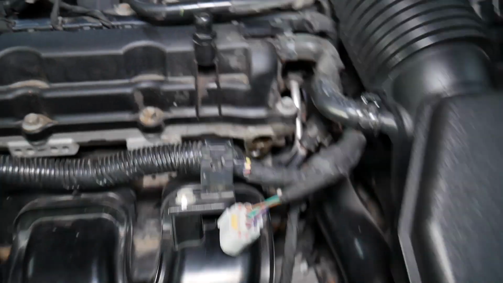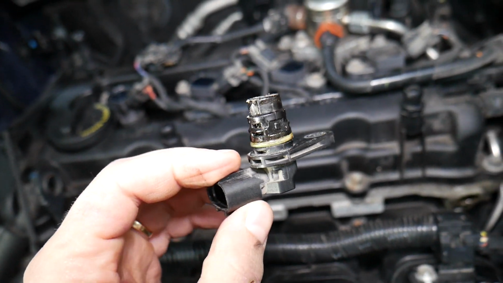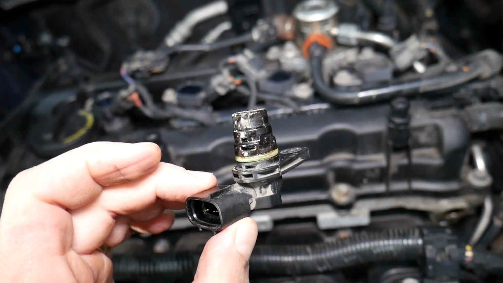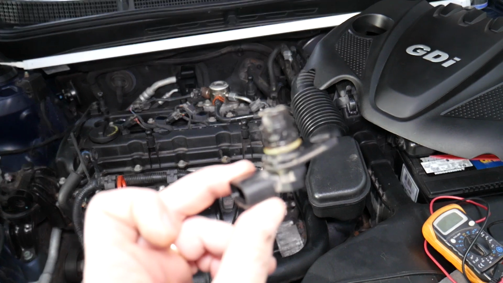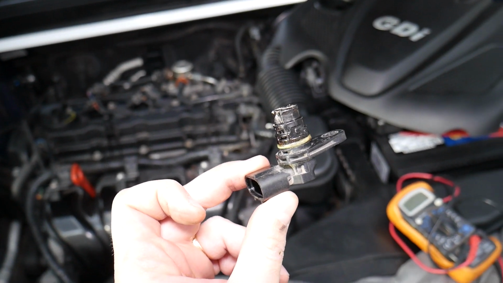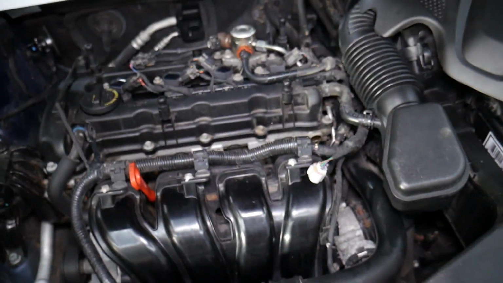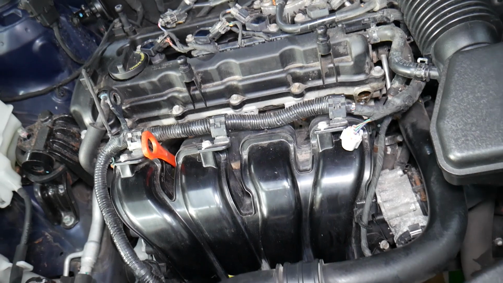Now, if that checks out fine, it could be a bad camshaft position sensor. If you want to see how to test those things, we have a special video that explains how to test the camshaft position sensor on a Kia Optima, and it takes just a few minutes. All we are going to need is a voltmeter, super easy, and you can test it yourself. So we will have the video on the channel on how to test the camshaft position sensor on a Kia Optima. I recommend you check it out.